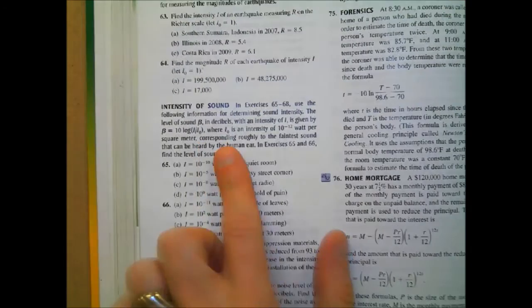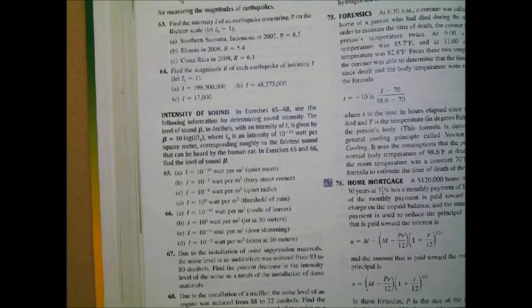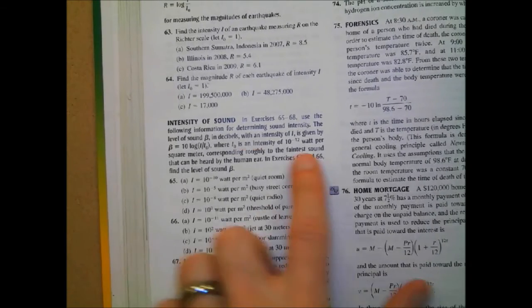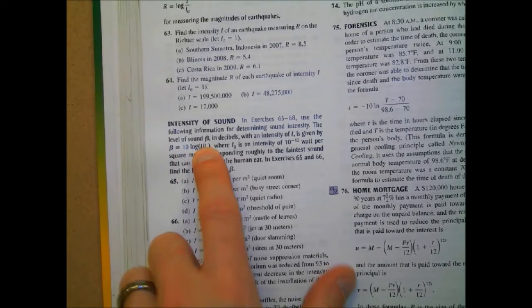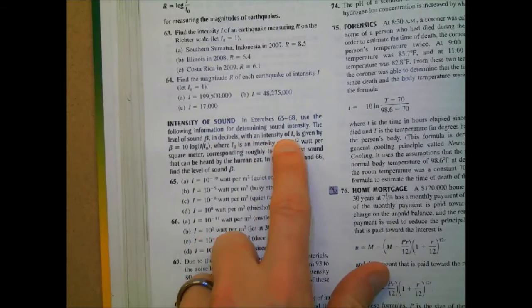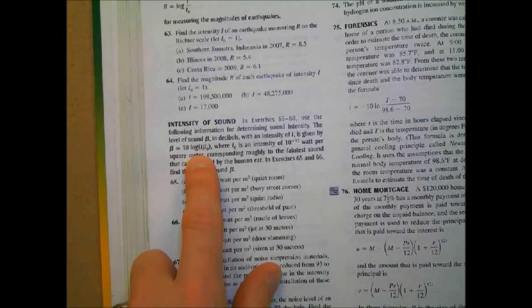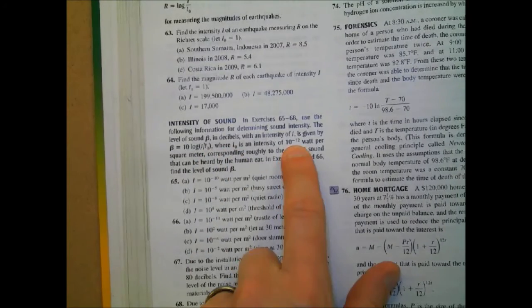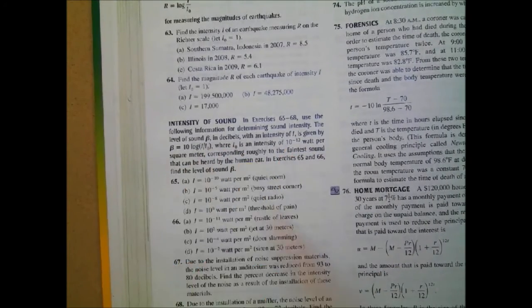Yes. We'll see here. I've got it right here on page 266. This is an example out of the book, like I said. Okay. So, here we are. Use the following information for determining sound intensity. The level of sound, beta, in decibels with an intensity of I is given by beta equals 10 times log of I over I sub 0, where I sub 0 is an intensity of 10 to the negative 12 watt per square meter, which corresponds roughly to the faintest sound that can be heard by the human ear.